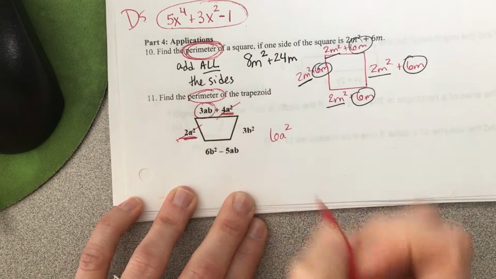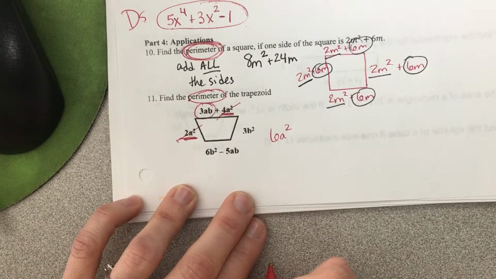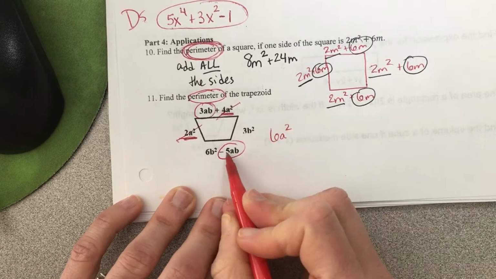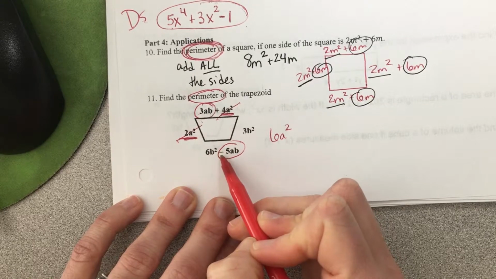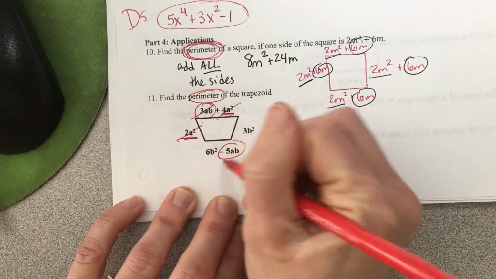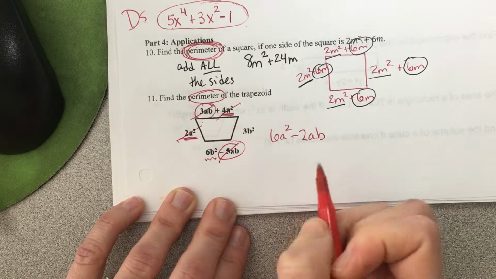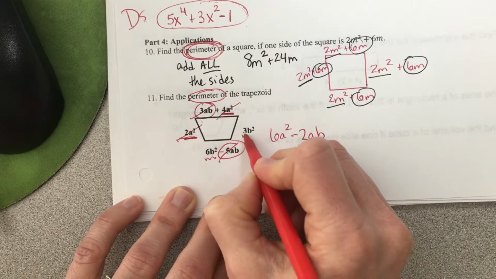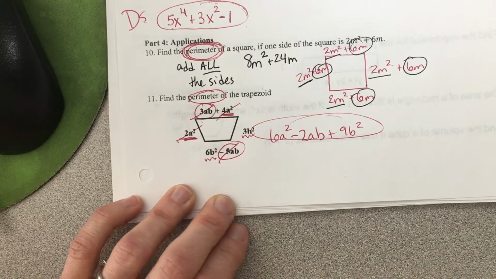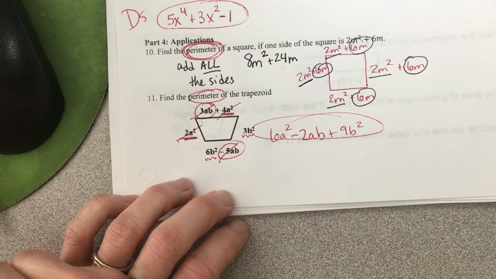What goes with 3ab? Very good. Negative 5ab. Make sure you're saying that negative. So it's 3 plus negative 5, negative 2ab. And then 6b squared, 3b squared, which is 9b squared. Okay, so that's your answer to that one.